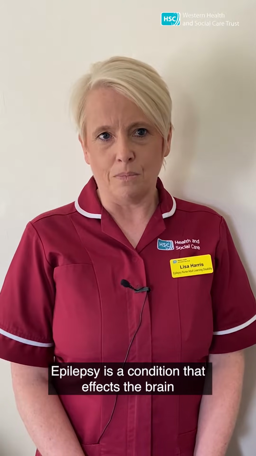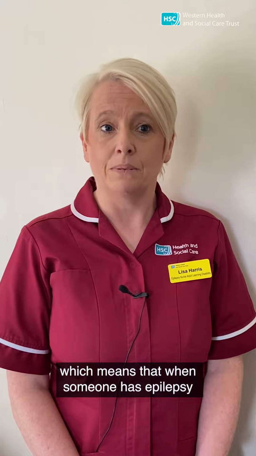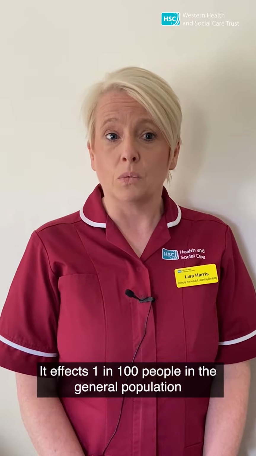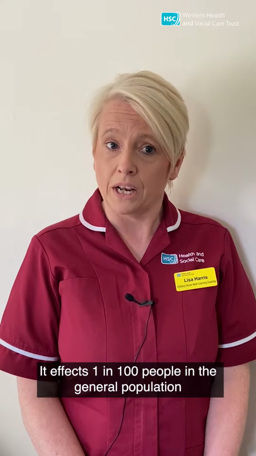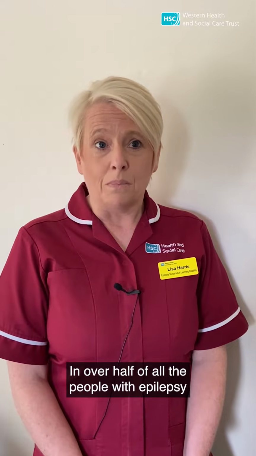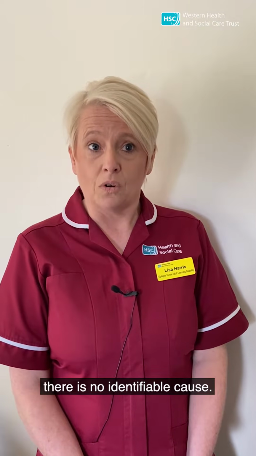What is epilepsy? Epilepsy is a condition that affects the brain, which means that when someone has epilepsy, they have a tendency to have seizures. Seizures occur when there's excess electrical activity in the brain. It affects 1 in 100 people in the general population, but it affects 1 in 5 people with a learning disability.